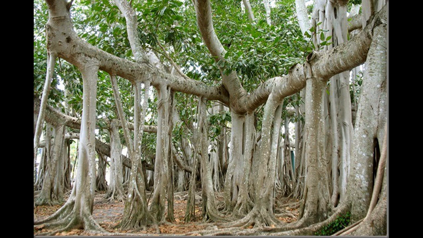Okay, children. So it starts from the branch, it grows down. At one point, it will fix to the soil and it will hold the branch nicely. It will support the branch. So these are known as prop roots.